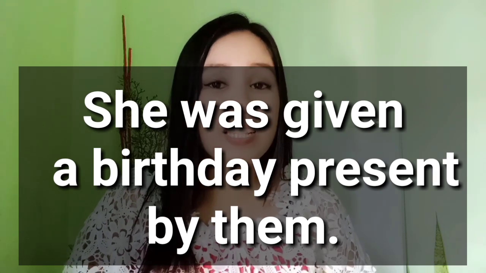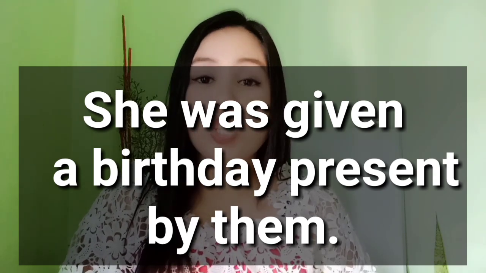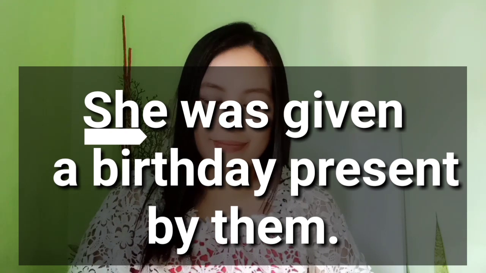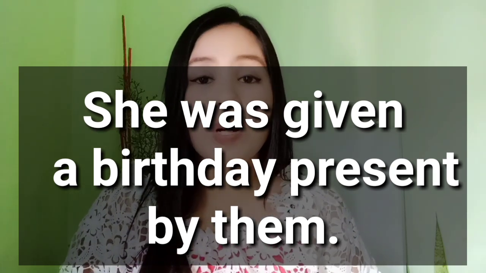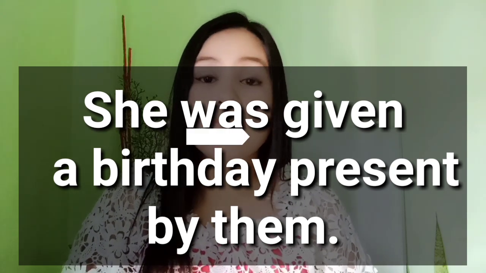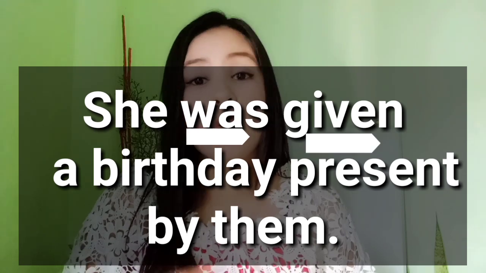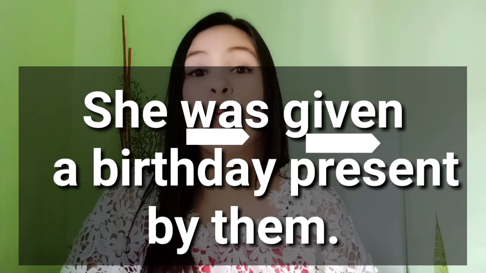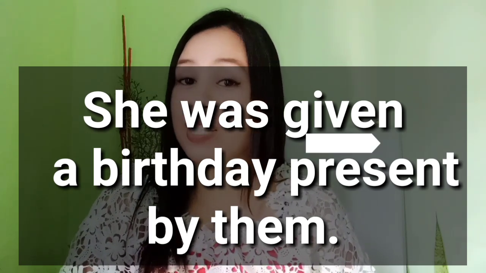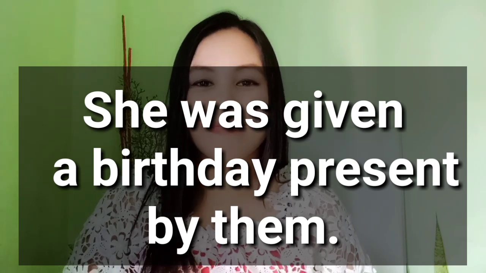The subject is she. And now the verb is was given. Now, could you tell me in what voice is the verb on this sentence? We will go back to those sentences later and we will identify the voice of the verb on each sentence.